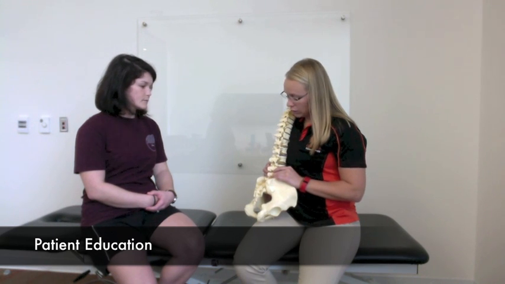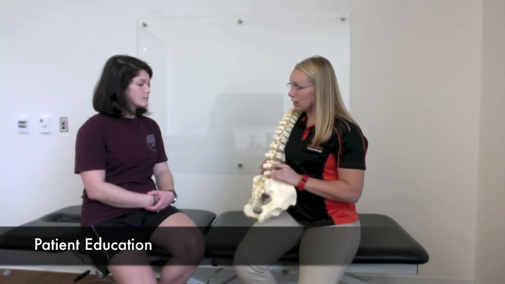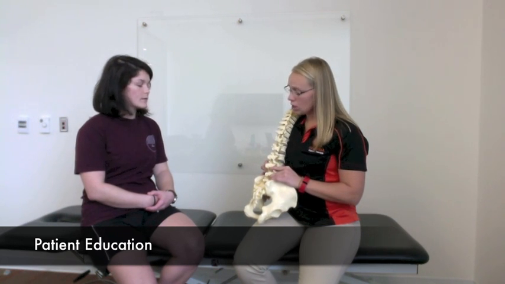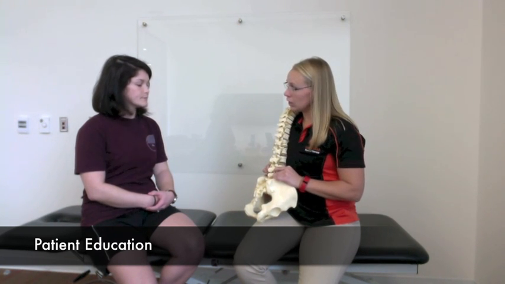So what we found with you during our evaluation is that when you bend backwards, those facet joints remain open. They don't close. So the technique we just did is to work on resetting those facet joints so that when you do bend backwards, they close with you.